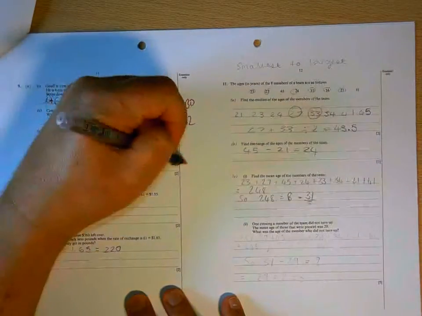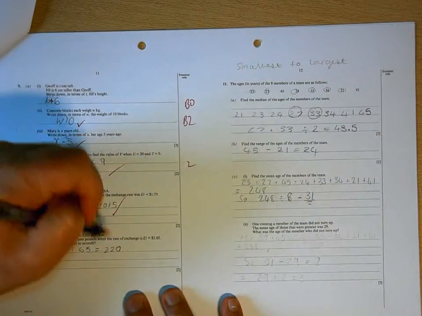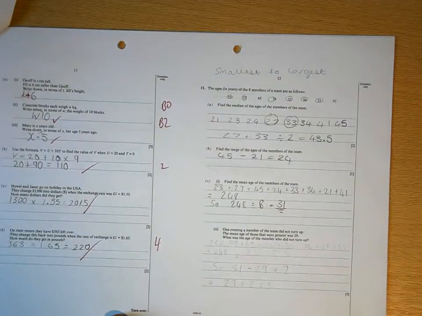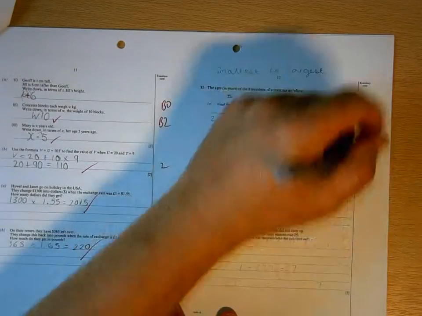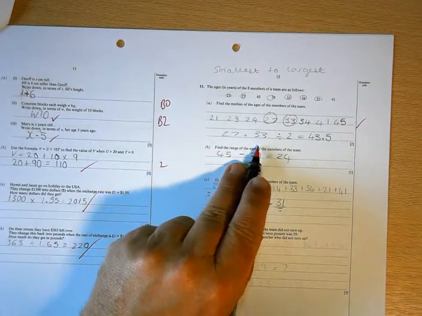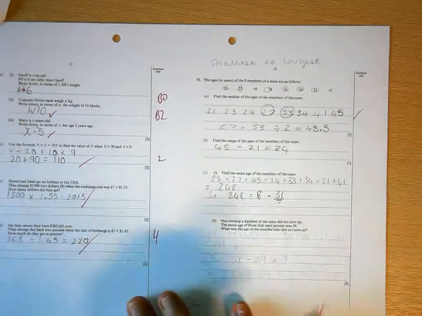That's right, well done. That's right, and that's right, well done. Right, what have you done here? You've put them in order, which is correct. You've got a middle 2, which is correct, and you're adding them and dividing by 2, which is correct.